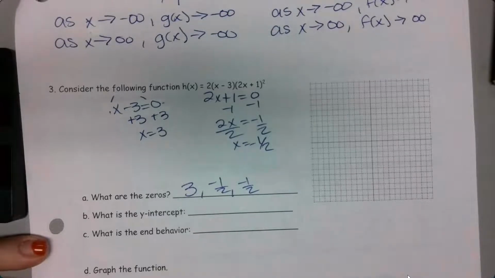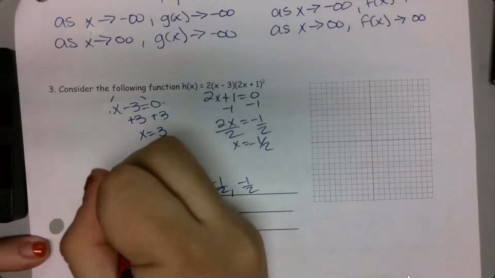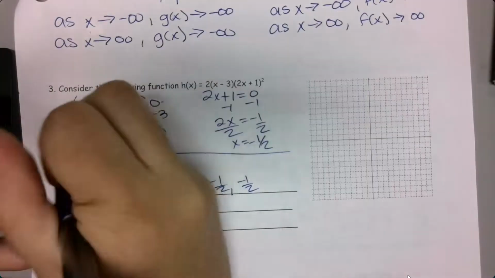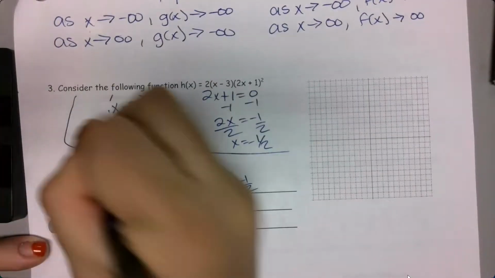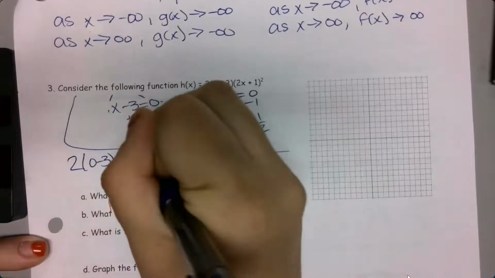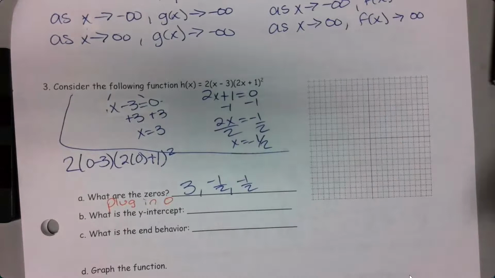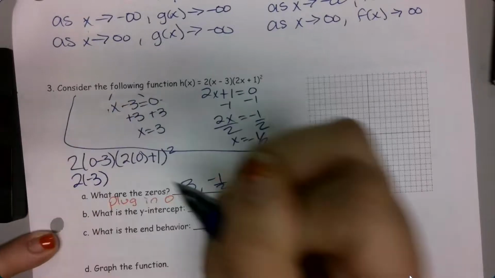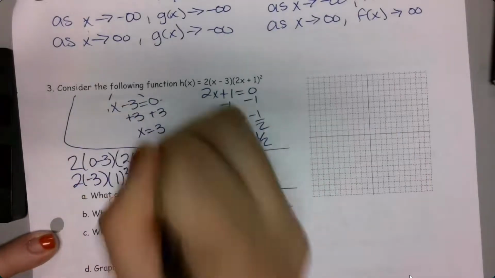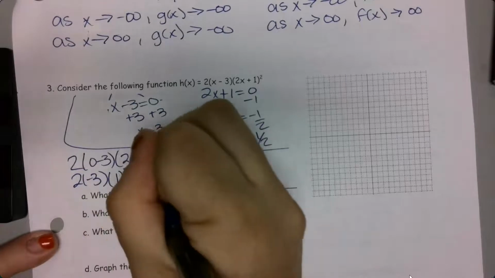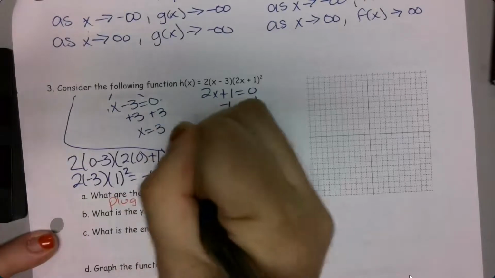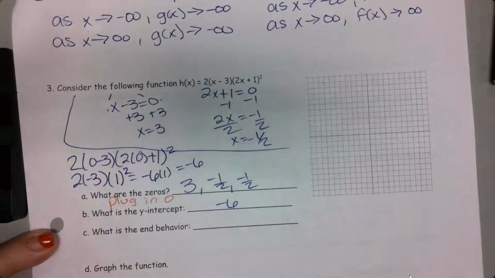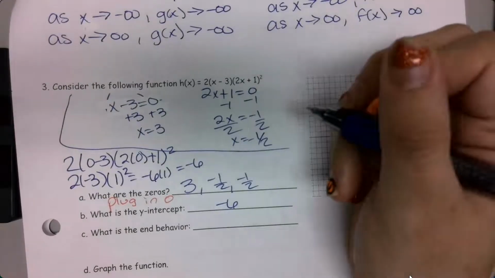Then to figure out my y-intercept, I want to plug in 0. So I'll do that. I have 2 times 0 minus 3 times 2 times 0 plus 1 squared. I have to do this by hand because this is the no calculator. So I have 2 times negative 3, and then 0 plus 1 squared. 2 times negative 3 is negative 6. 1 squared is 1. So that gives me negative 6.